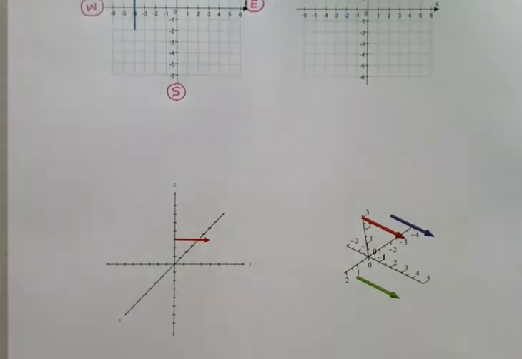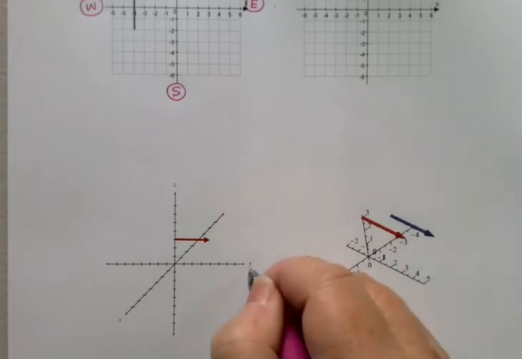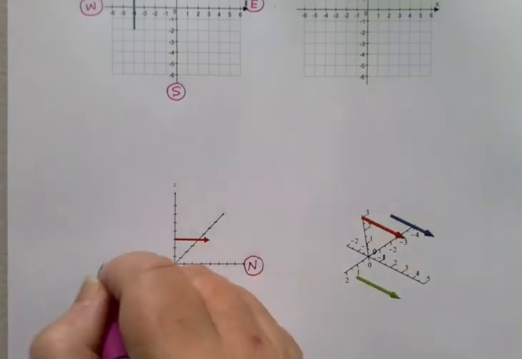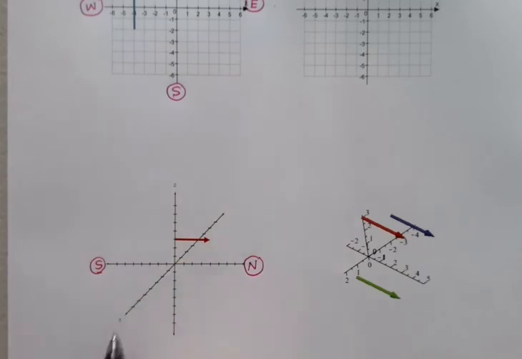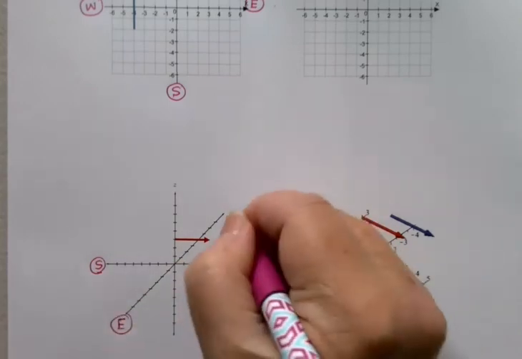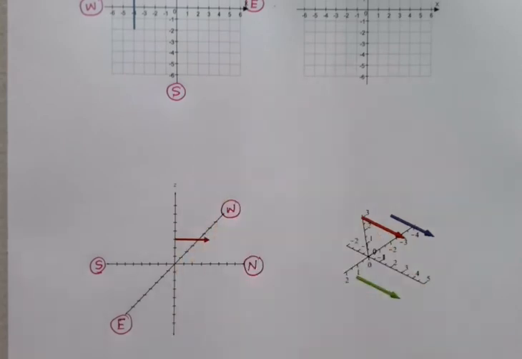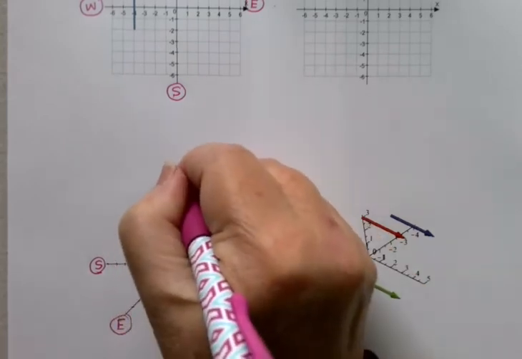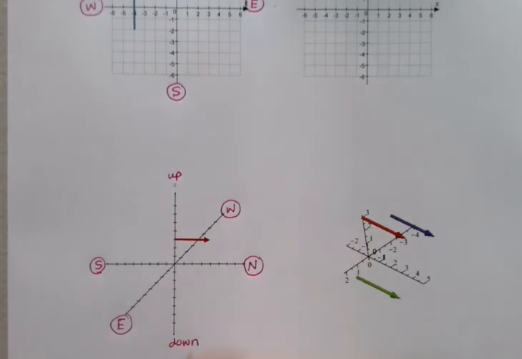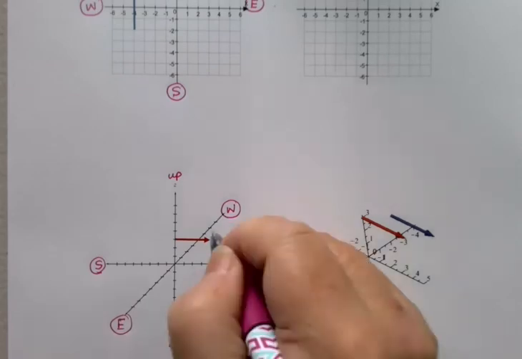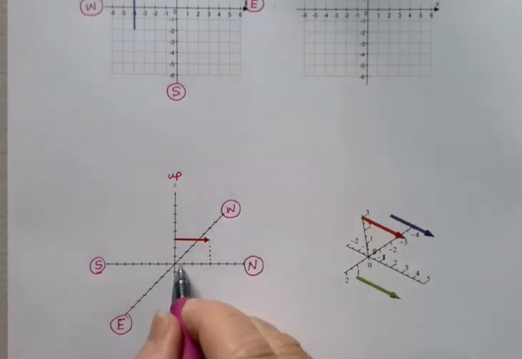What about these? If I stick with the idea that the positive y-axis is north, this would be north, meaning that's south. Positive x-axis is east, and the negative x-axis would be west. Z is typically up and down when we go into 3 dimensions. But what you're seeing here is this vector pointing the same direction as due north again. And if you take a look, it is 1, 2, 3, 4 units long. So 4 meters per second due north could be represented by this picture as well.